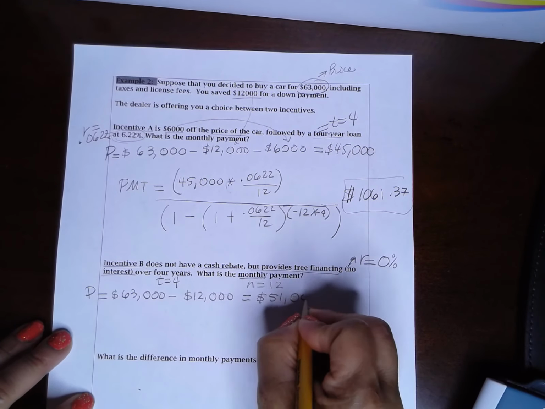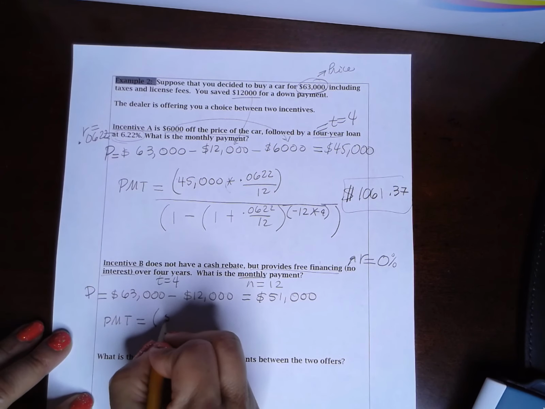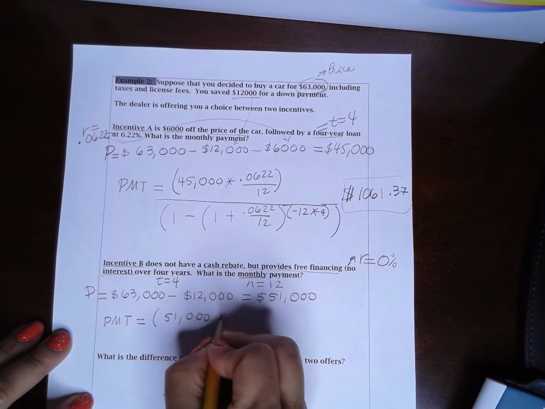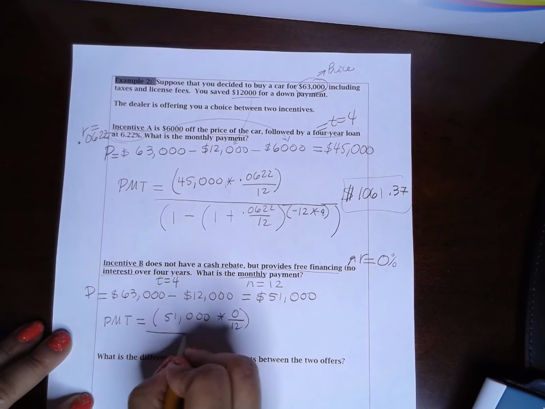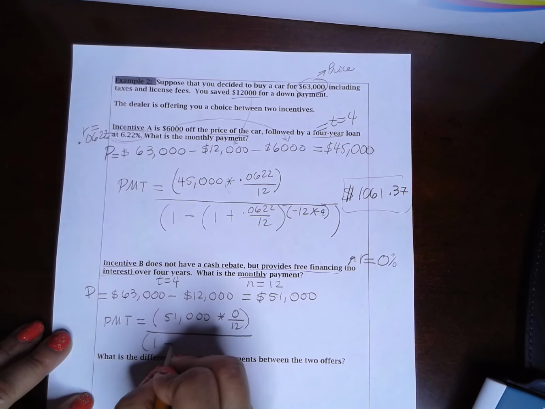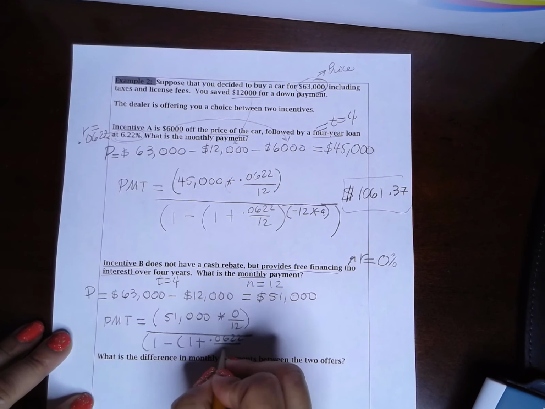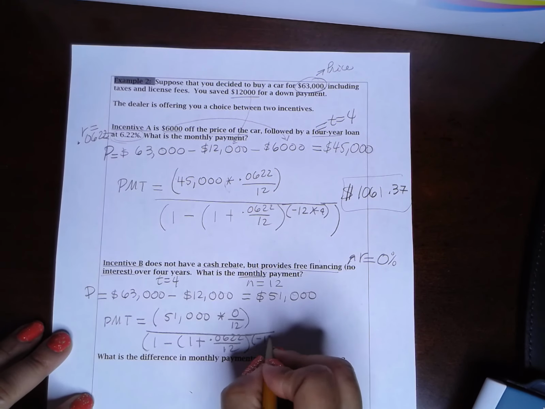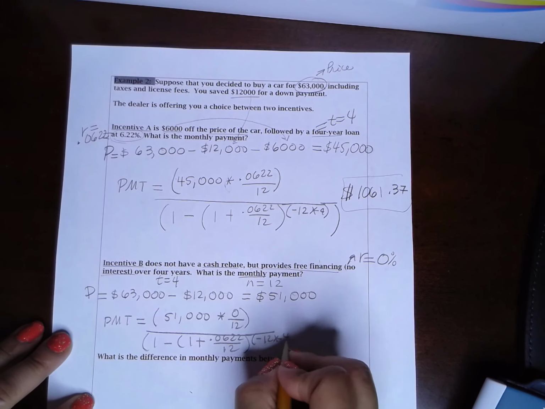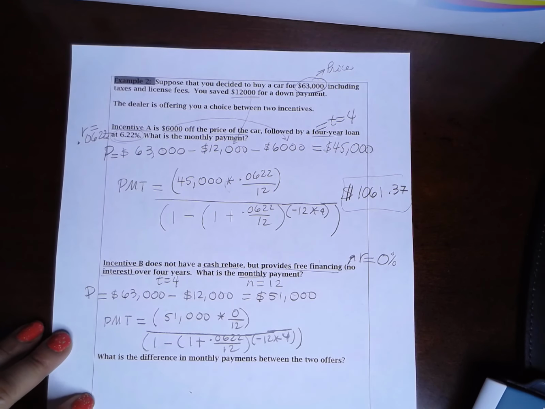So if you try to do the payment, it equals the $51,000 multiplied by the rate, which is 0, divided by 12, divided by 1 minus, open parentheses, 1 plus, raised to the negative of 12 times 4, and close the denominator.